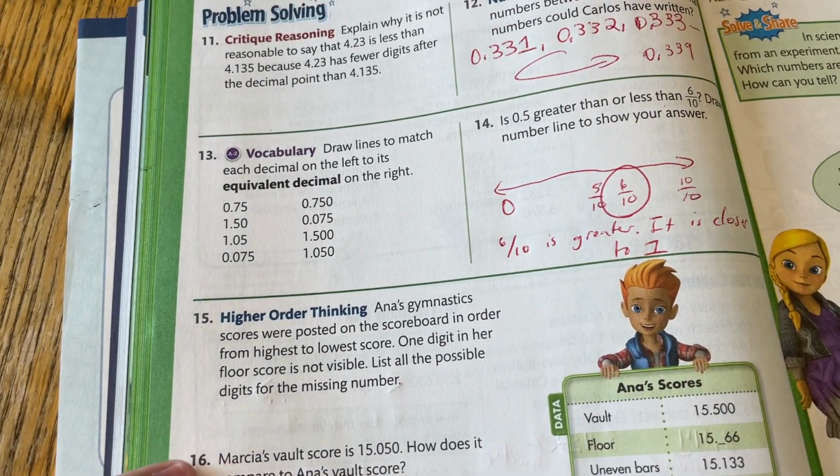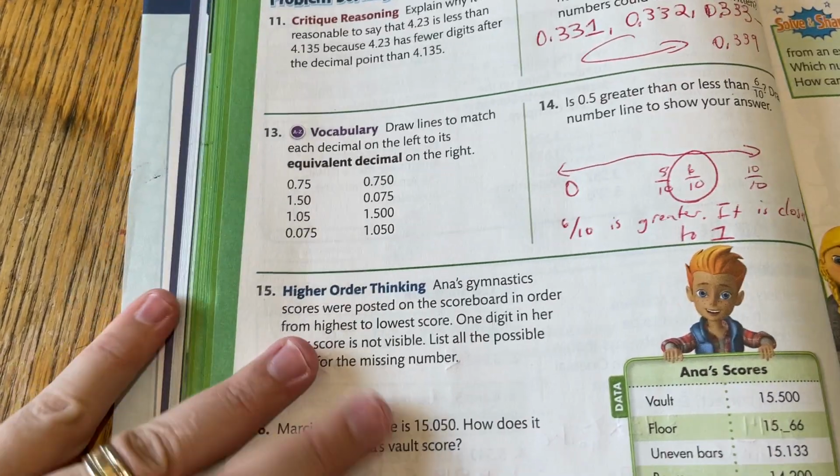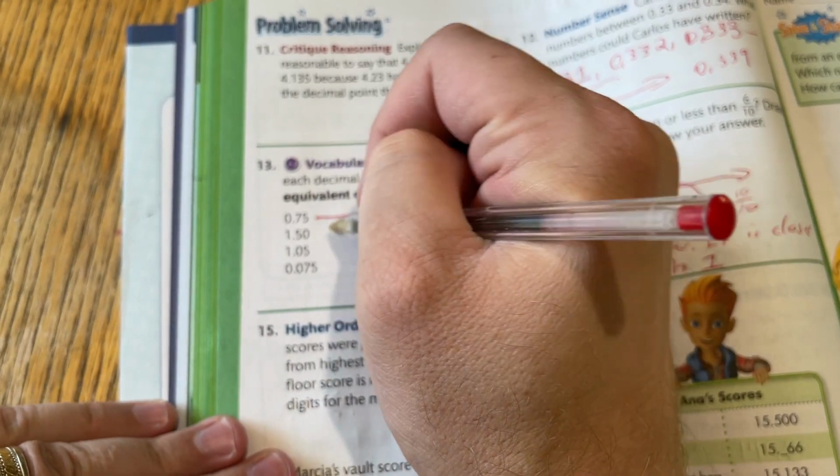Okay, I'm feeling good. Let's just make this a little bit longer. Draw lines to match each equivalent on the right to its equivalent. Oh, good. We've got to do this one. Come on. That was right in front of us.